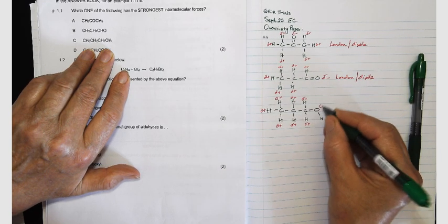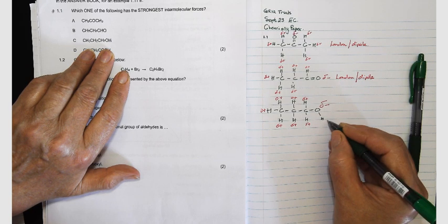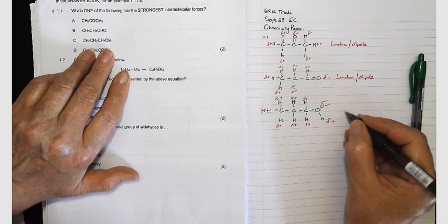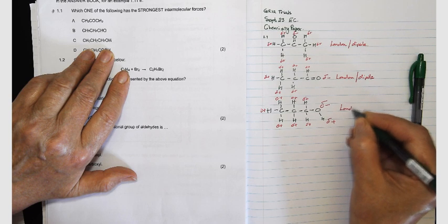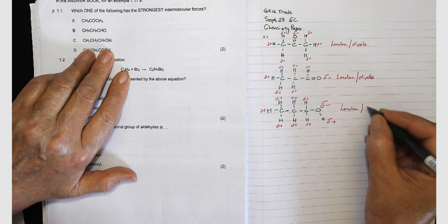But here you'll have, on the hydroxyl, a possibility of hydrogen bonding. So here we have London forces as well as hydrogen bonding.